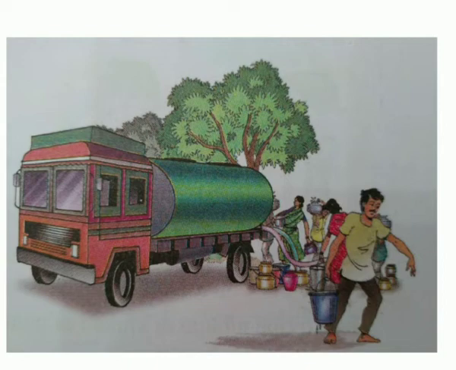Mawsynram and Cherrapunji are two places in India which receive the highest rainfall in the world. In summer, however, there is a shortage of water in those places. The same thing occurs in the Konkan region of Maharashtra. This is because adequate efforts are not made to store rainwater. Storing rainwater will help solve this problem.